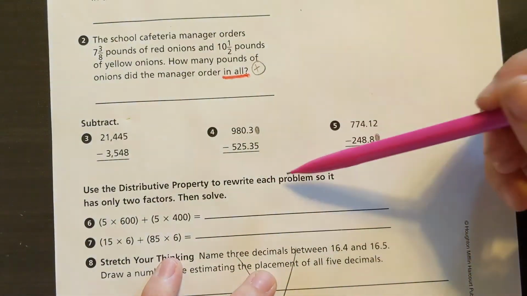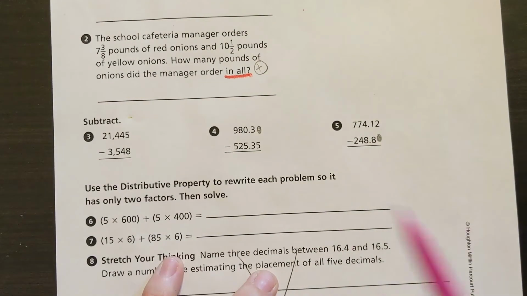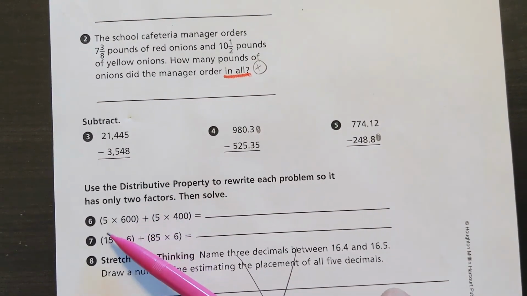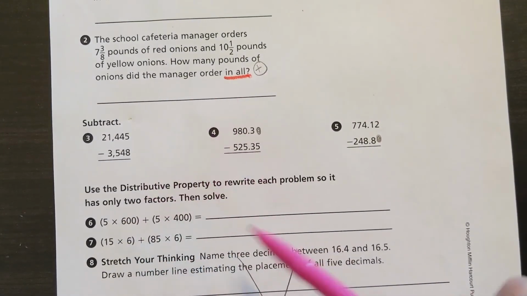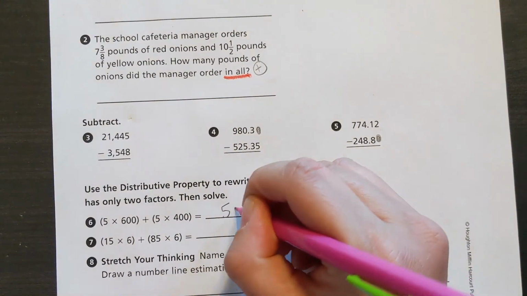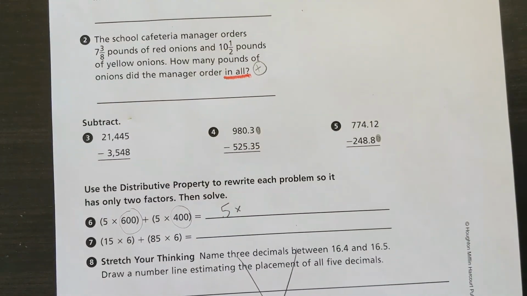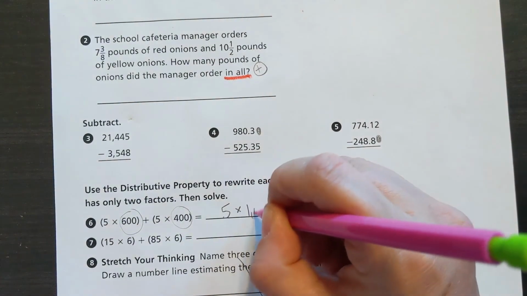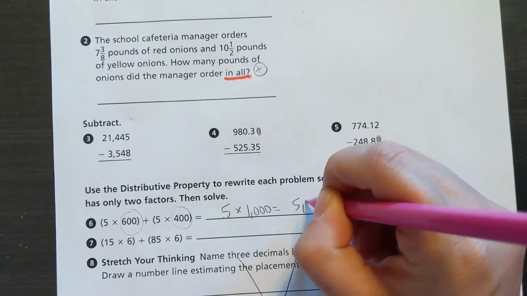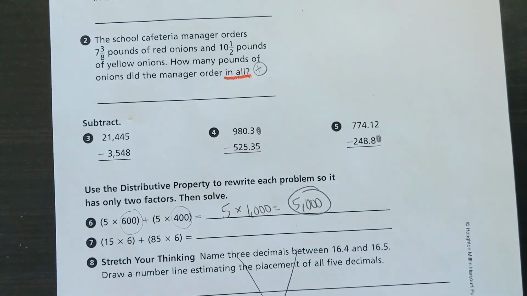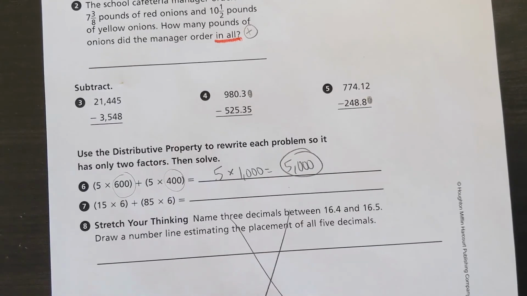6 and 7, I love the distributive property. Use the distributive property. Remember, find the identical factor. So in this case, it's 5. Pull it out. Add the other 2. What's 600 plus 400? Excuse me. It's 1,000. Final answer, 5,000. And you can do number 17. Don't worry about stretch your thinking.